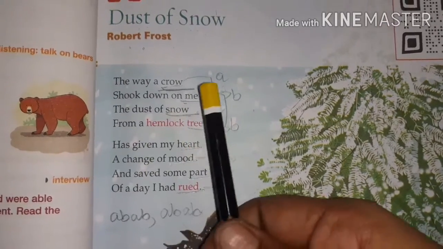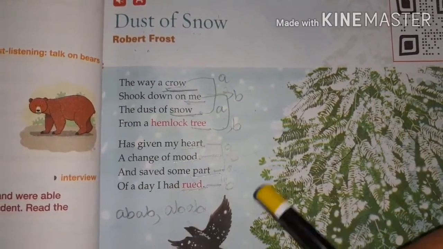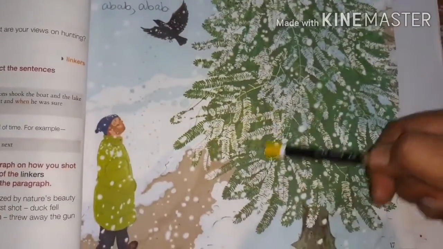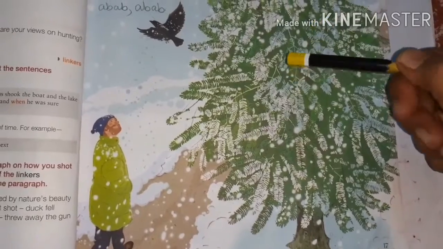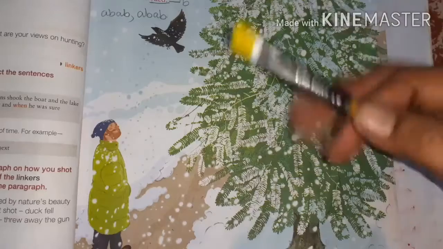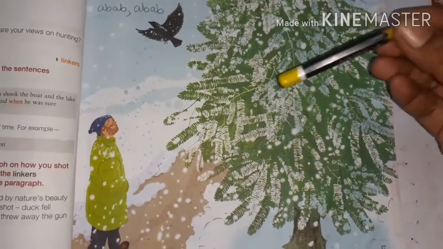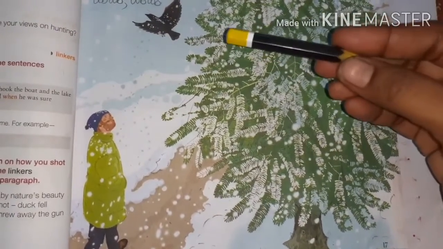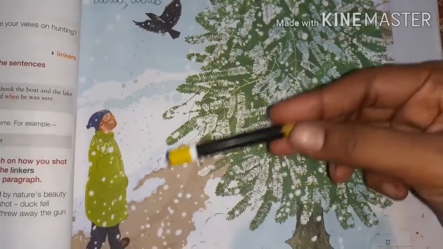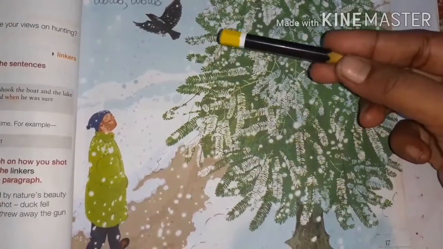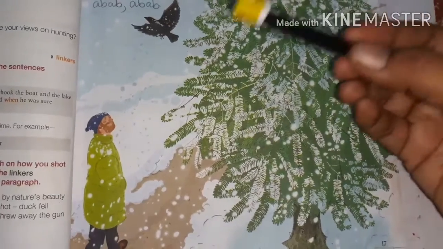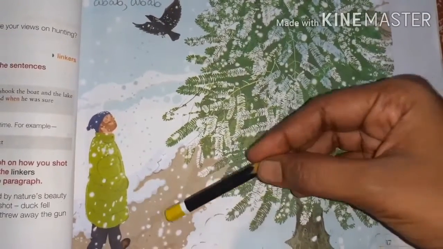What we have seen is that a poet is walking through the woods. At that time he sat or stood under the hemlock tree, and the place is covered with snow. At that time a crow shook its feathers, so the dust of snow fell on him. It changed his bad mood into a happy mood.